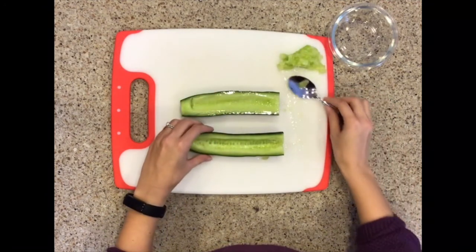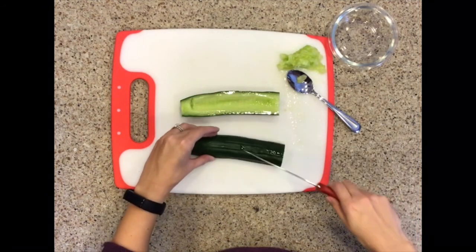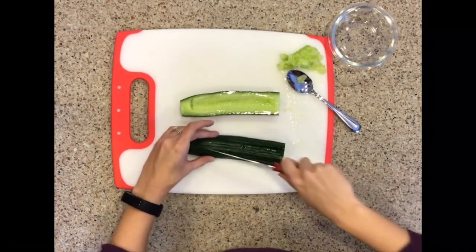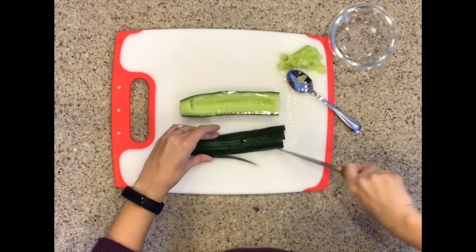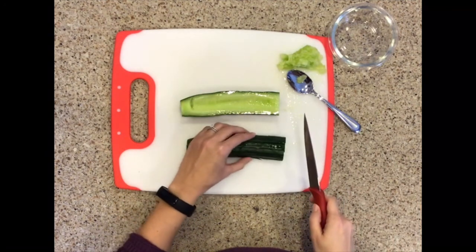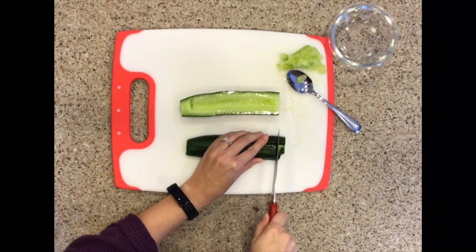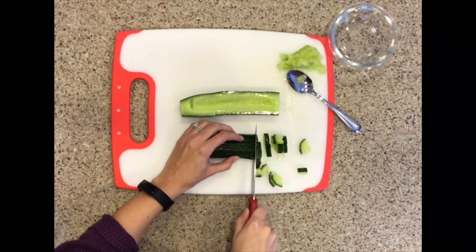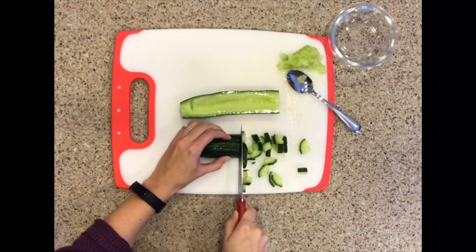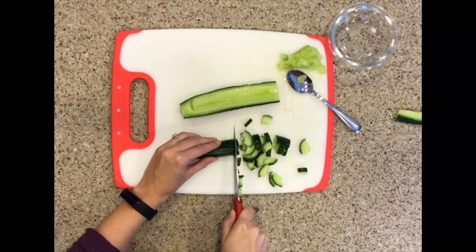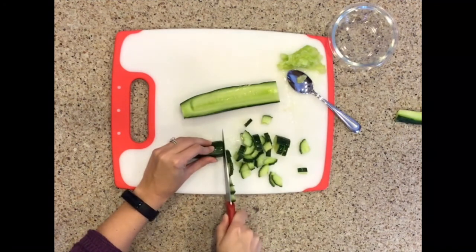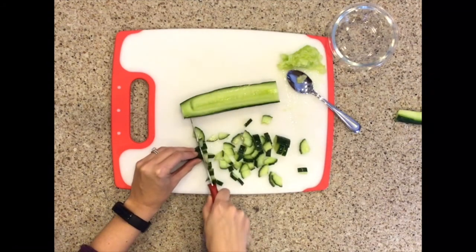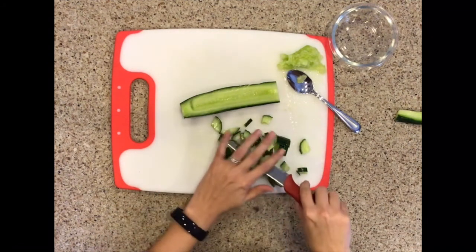All right, now that that is done, I'm going to take my knife again, and I'm going to cut the cucumber into a few slices. And then I'm going to cut them again into smaller pieces. Once I finish cutting this, I will put those small pieces into a bowl, and I will finish cutting up the other side of the cucumber just like I did with this one.